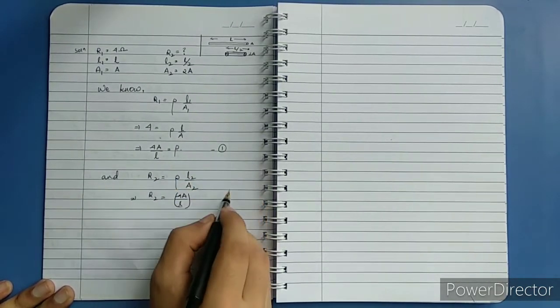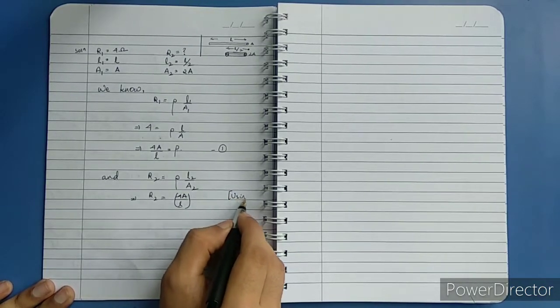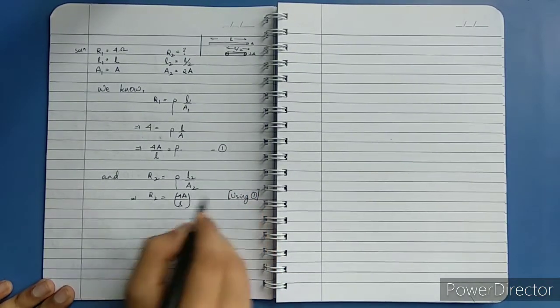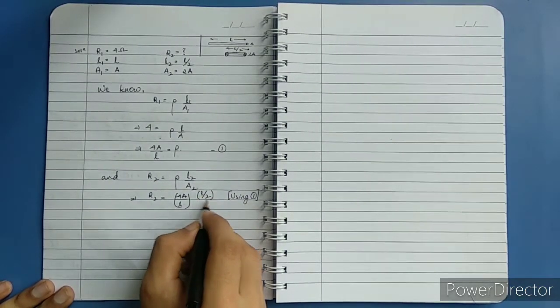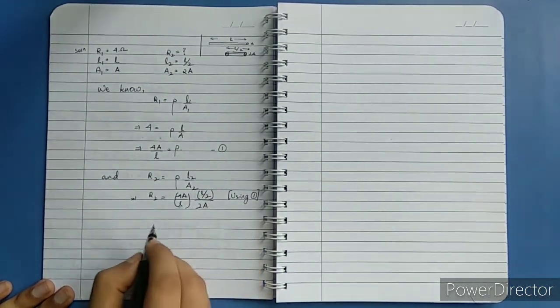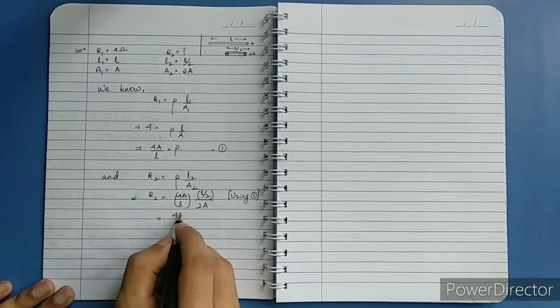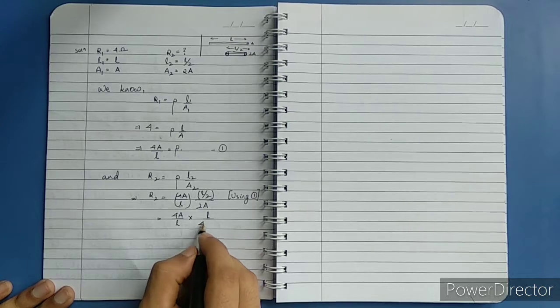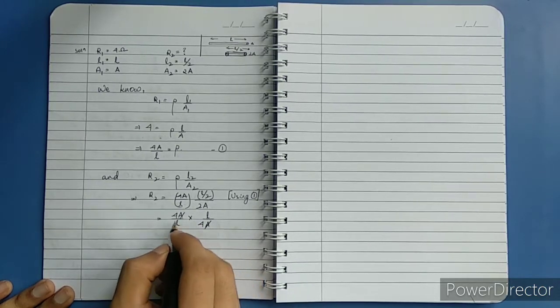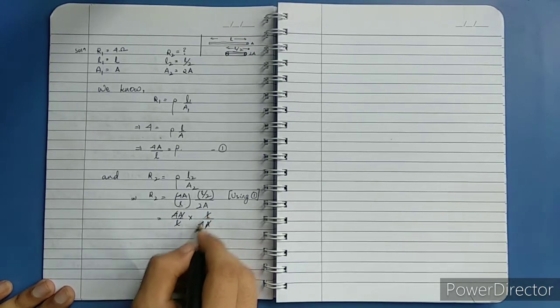So R2, which we need to find out, equals rho, which we can replace as 4A by L. Let's mark this as 1. So using 1, and the value of L2 is L by 2 and the value of A2 is 2A, this equals 4A by L into L by 2 comes down, so 4A, A cancels, 4 cancels, L cancels.